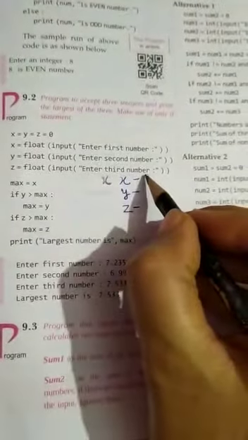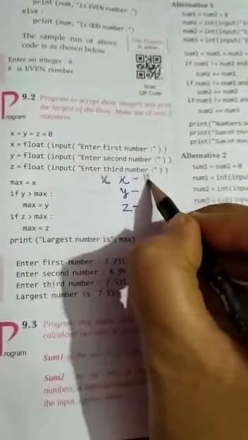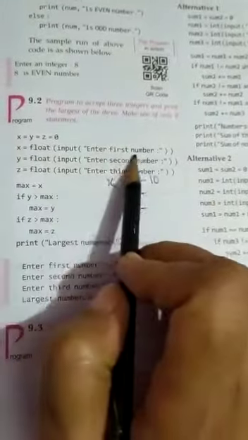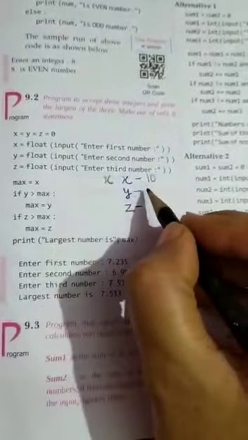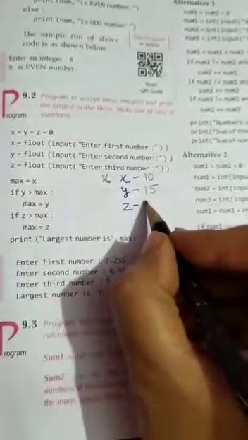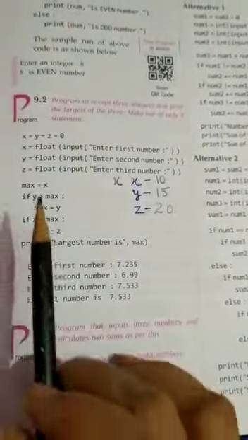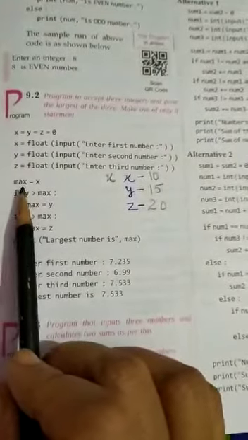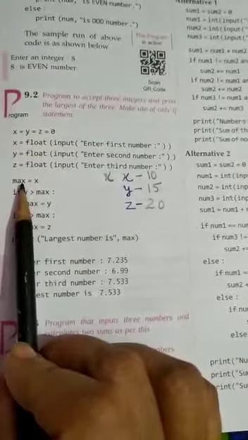And suppose what you have entered: you have entered 10 in x. When you are asked to enter the first number, you have entered 10. When asked to enter the second number, you have entered 15. And when asked to enter the third number, you have entered, suppose, 20.